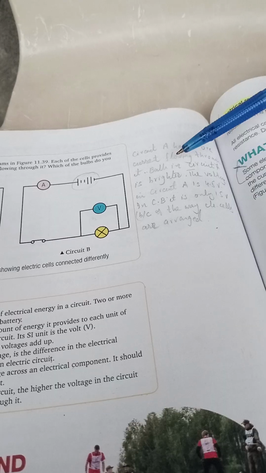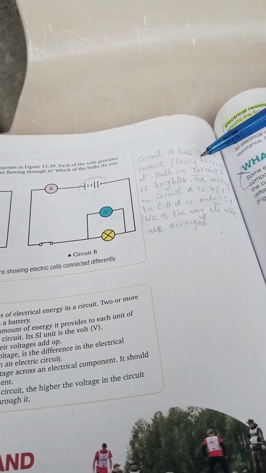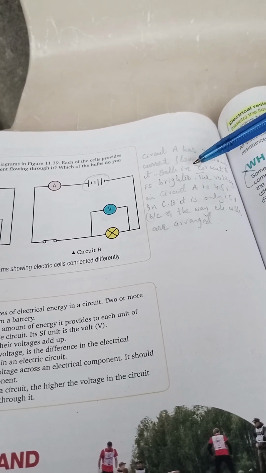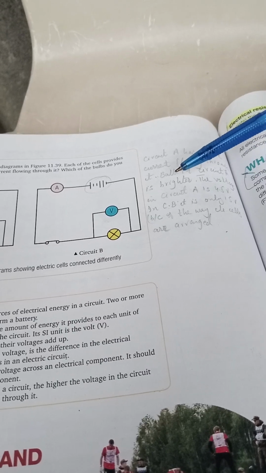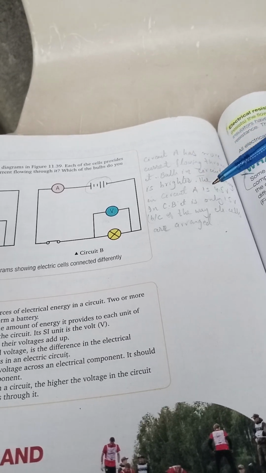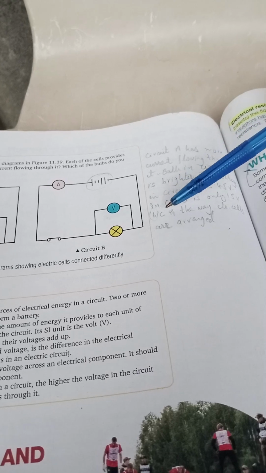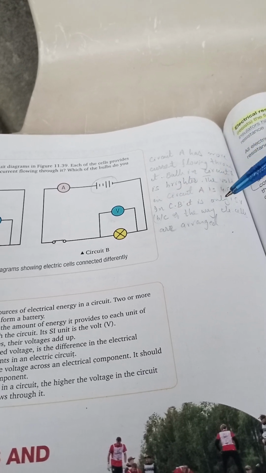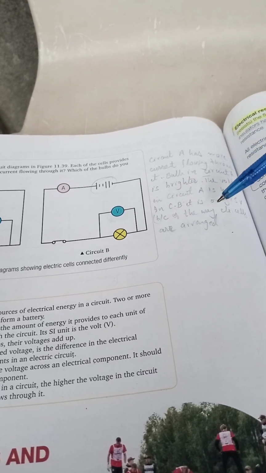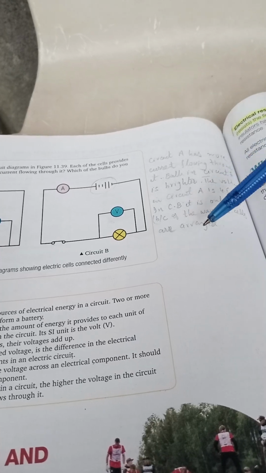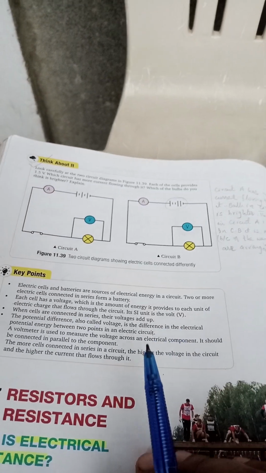So the answer is that circuit A has more current flowing through it, and the bulb in circuit A is brighter. The voltage in circuit A is 4.5 volts. In circuit B, it is only 1.5 volts because of the way the electric cells are arranged.